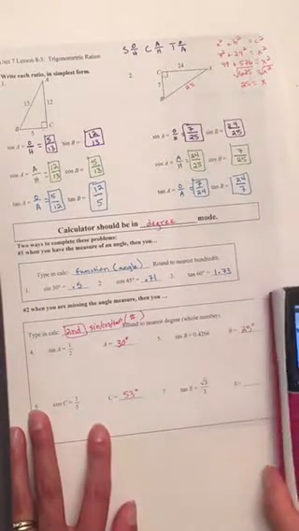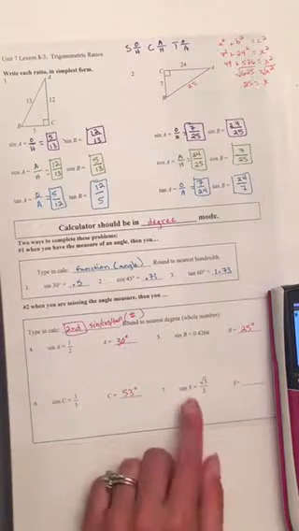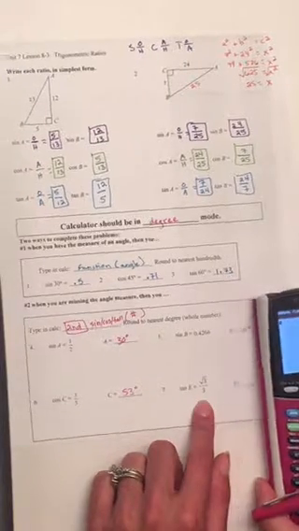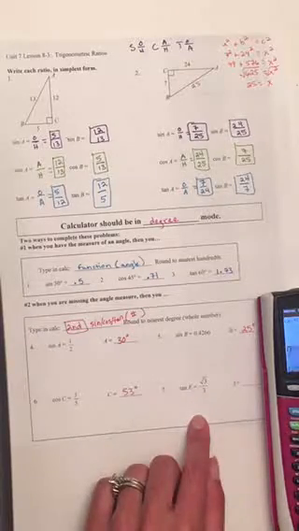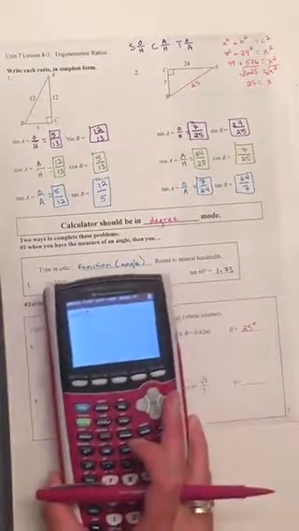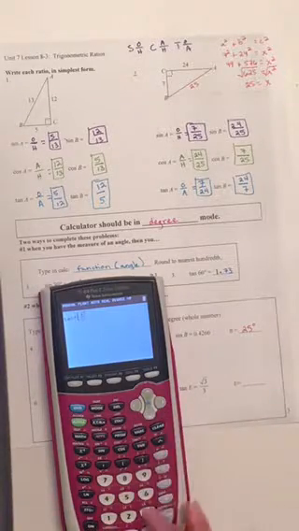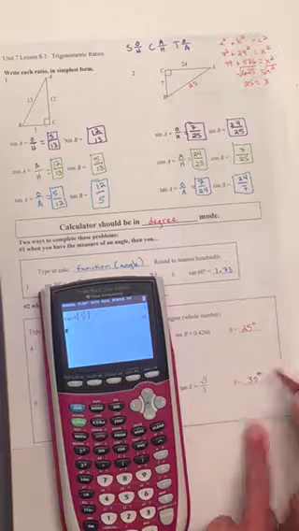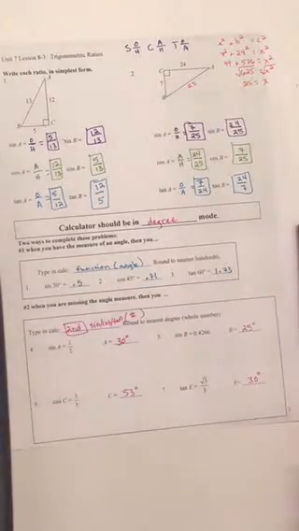Okay, and the last one here, same thing. This one looks a little scary because it's got a radical, but we still do it the same way. The tangent of angle E is equal to the radical 3/3. So again, I'm going to use my inverse function, second tangent, and then I'm going to get my fraction there and do radical 3/3, close parentheses, and I get 30 degrees. And that's it. That's how you find a missing angle if you know the side. Okay?